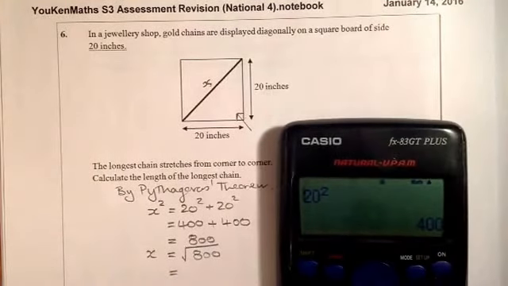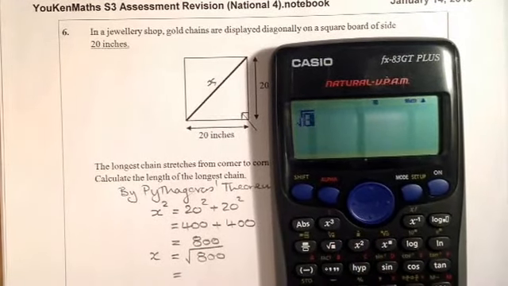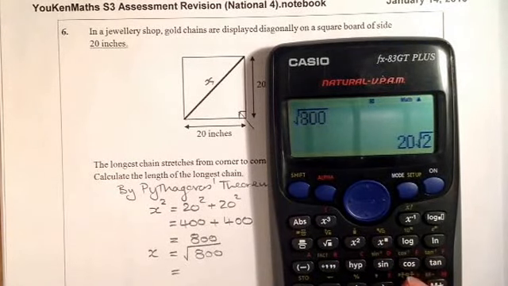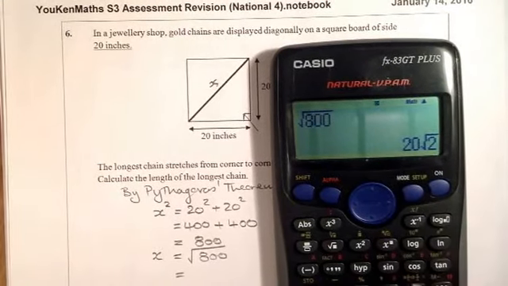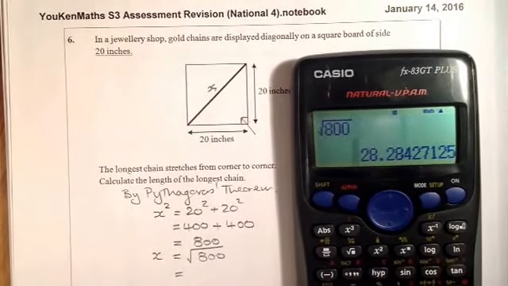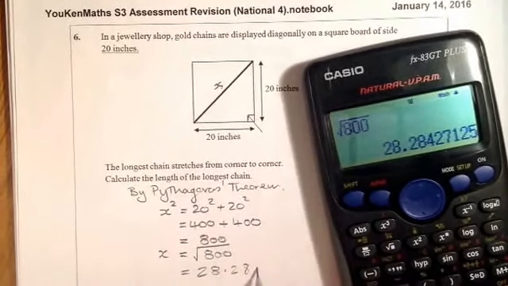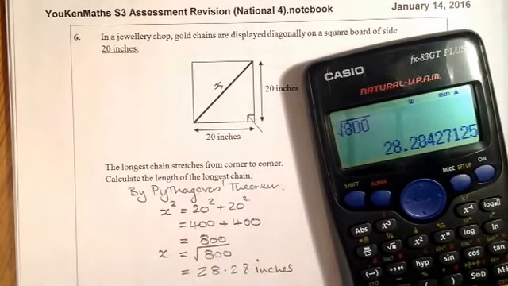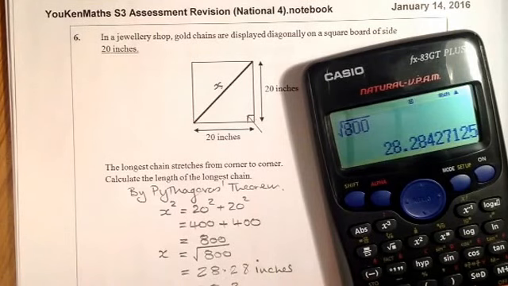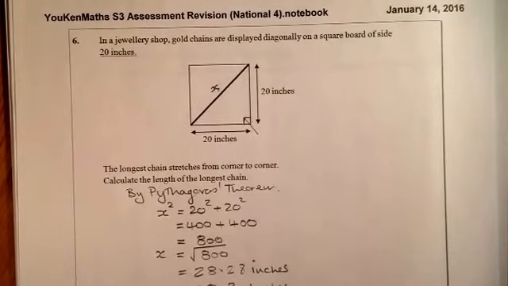So square root of 800. So square root button, okay, which is the one that's about here. Put in 800 and equals. I've got a funny answer there, or it's a surd answer, but what I'm going to do is press the SD button, and that should give me my answer, which is 28.28, and that's in inches. Okay. In the answers, I think you're going to get 28.3, but either of these answers would be fine, okay? Because we're not asked to round it at all. So 28.3 inches.